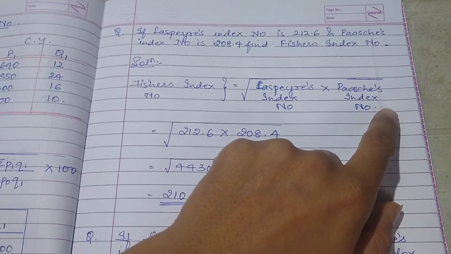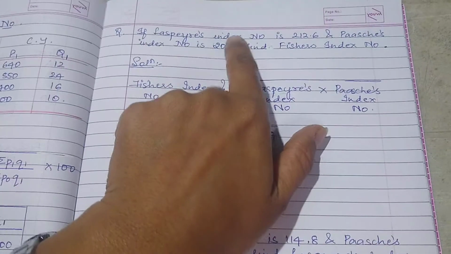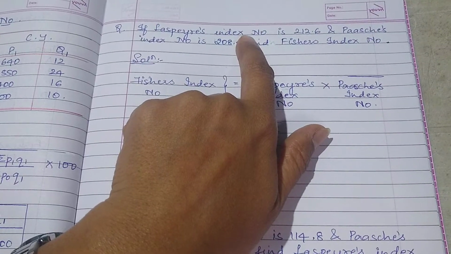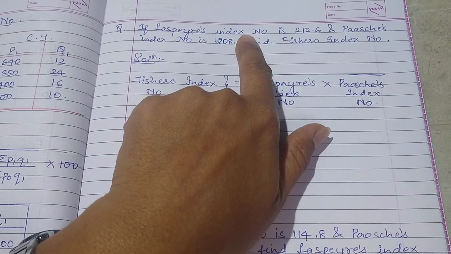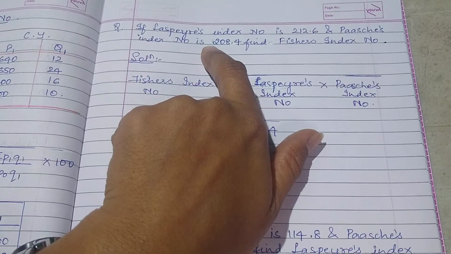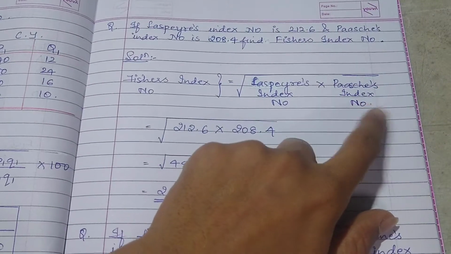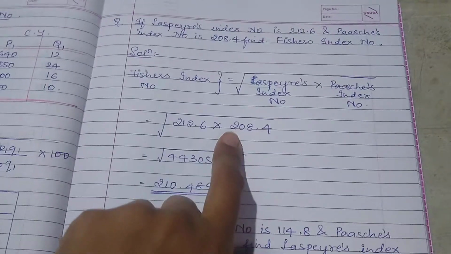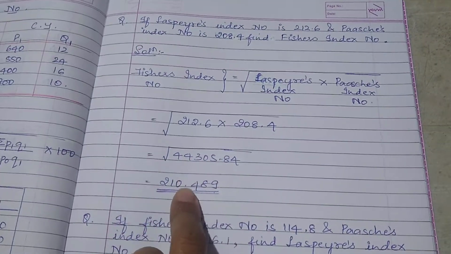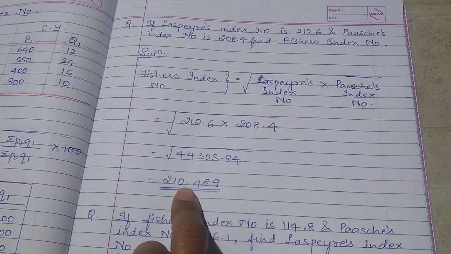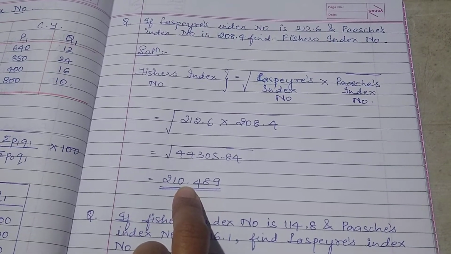That is because they have already given Laspeyres index number which has already been multiplied and Paasche's index number which is already been multiplied by 100. So you need not multiply here. You will just take the answers, multiply and take the square root. So you will have the answer. That is your Fisher's index number.